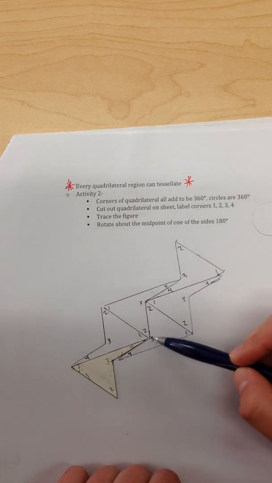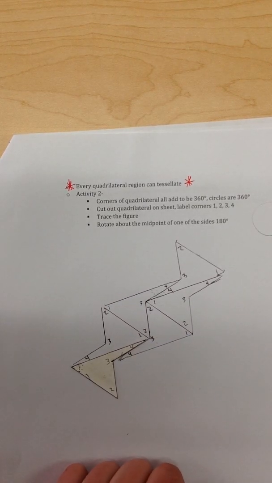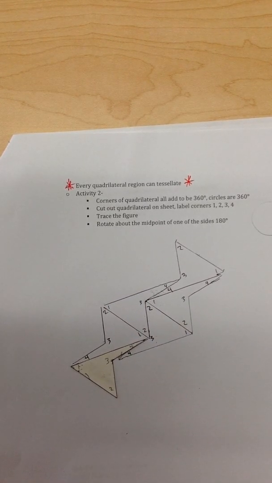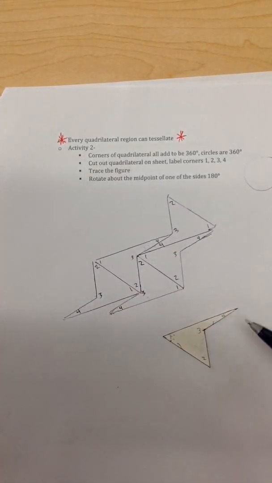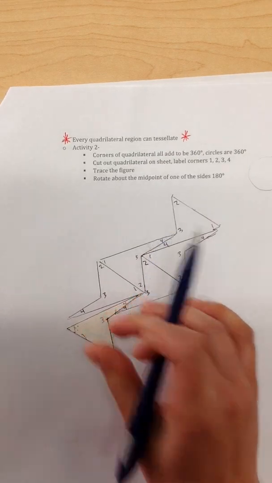And then again, around this circle here, I've got 1, 2, 3, and 4. Okay, so that works with any quadrilateral, whether it's a square, rhombus, kite, whatever it is, you can rotate it around like this and it will tessellate the plane. Okay, so every single quadrilateral, whether it's convex or non-convex, because you can see this one here is non-convex, that still works for this, and I could fill this entire sheet up with little boomerang type things.